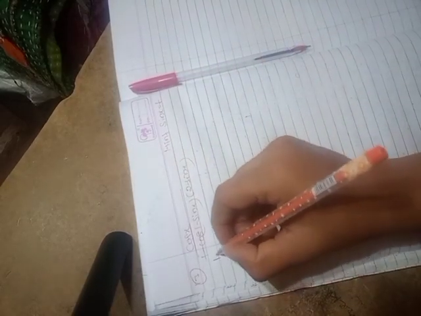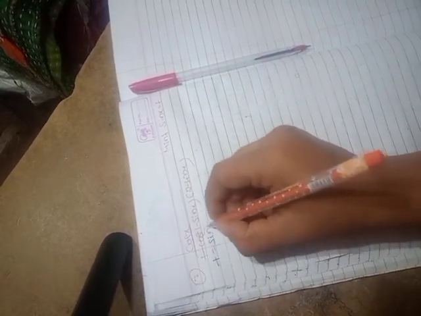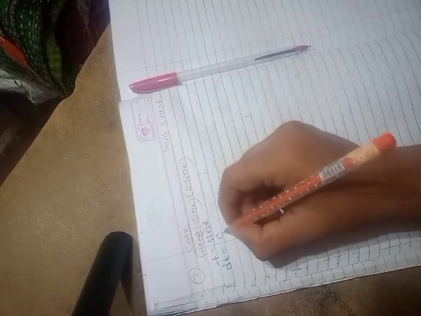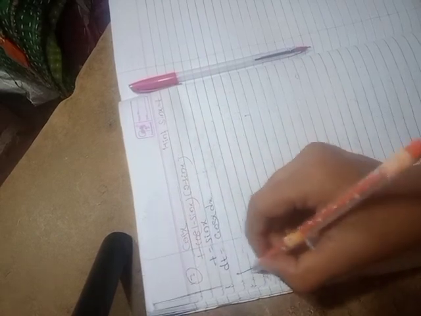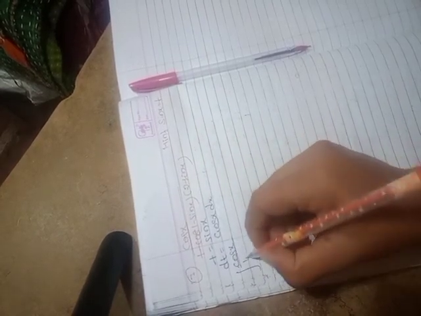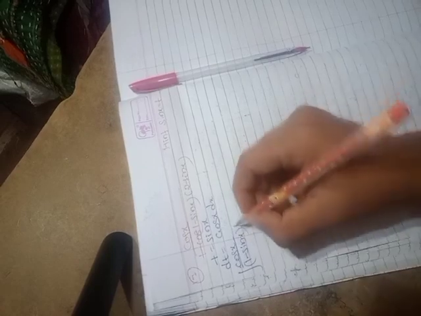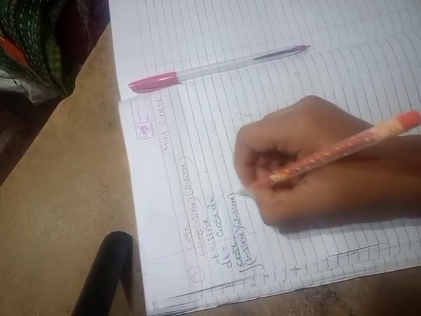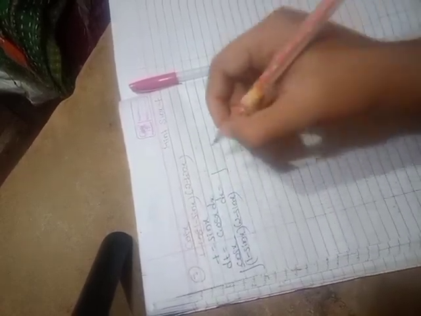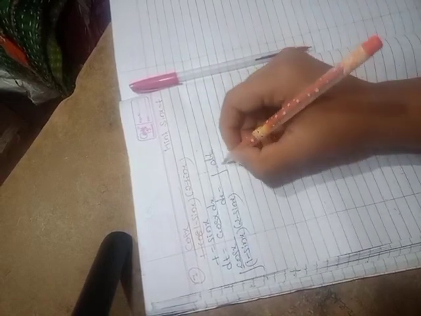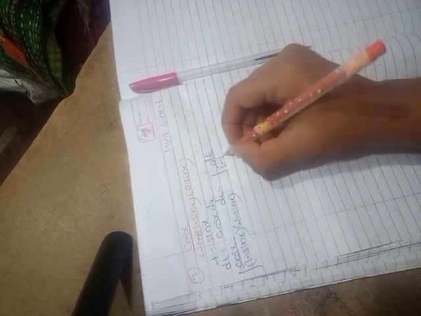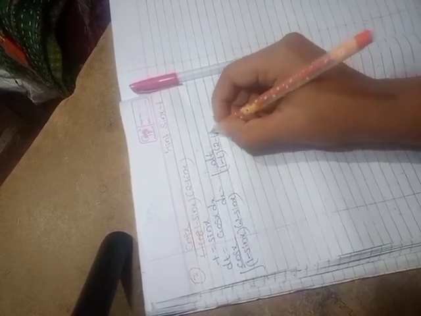So sin x is equal to t means you put t is equal to sin x. So dt is equal to the derivative of sin x, which is cos x into dx, right? So now the question is the integration of cos x divided by 1 minus sin x into 2 minus sin x into dx. So cos x into dx can be written as dt, divided by 1 minus t, again 2 minus t.